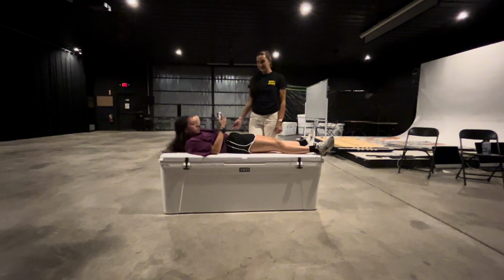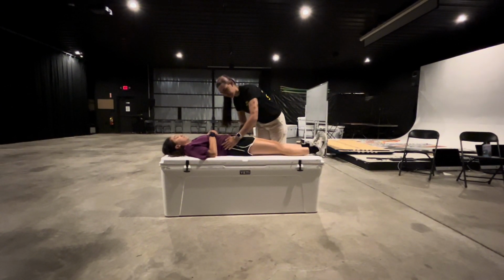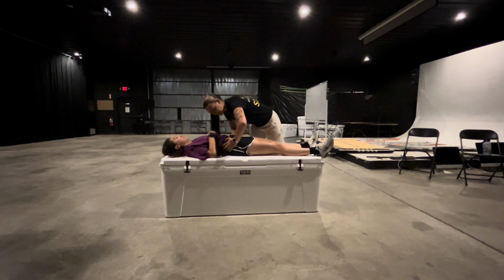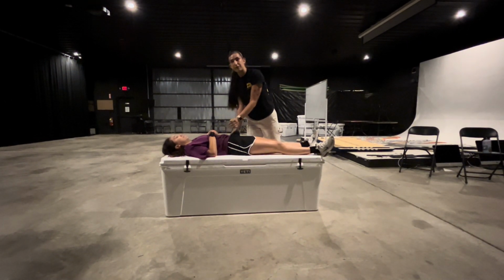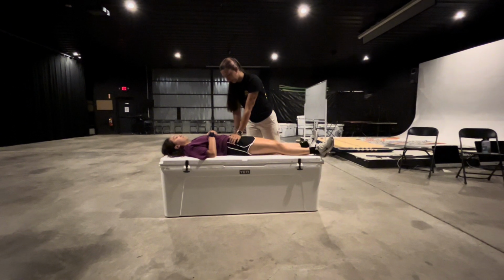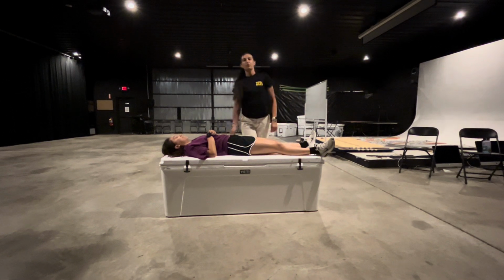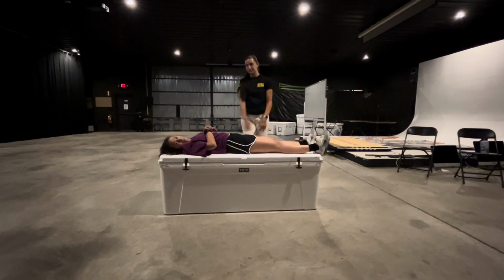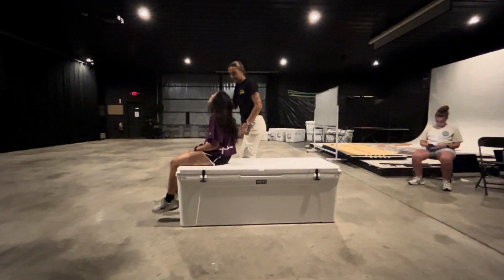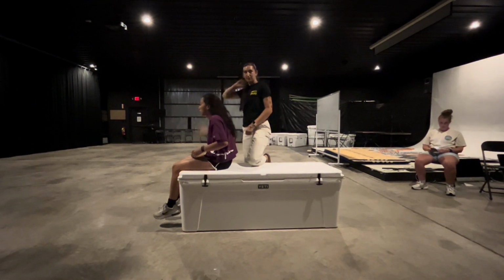So the next test is the SI compression. For this one, you can put your hands on the outside of their ASIS and press inward, medially. And then for the SI distraction test, you're gonna put your hands on the inside of their ASIS and press laterally. Positive for both of those is pain, and pathology for both of those is SI sprain or dysfunction.